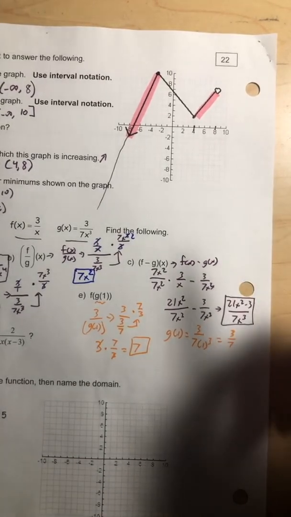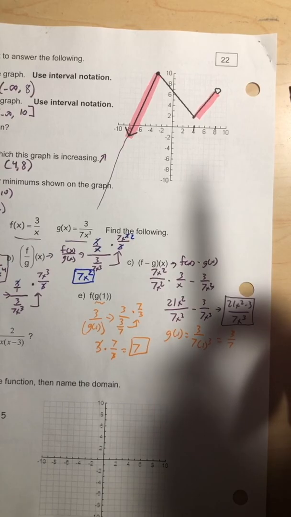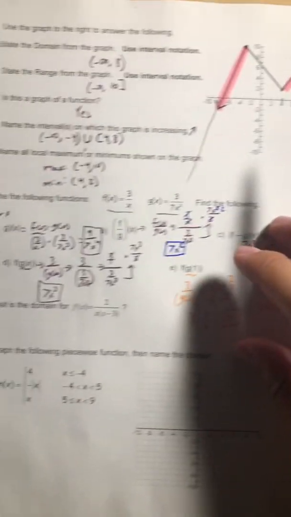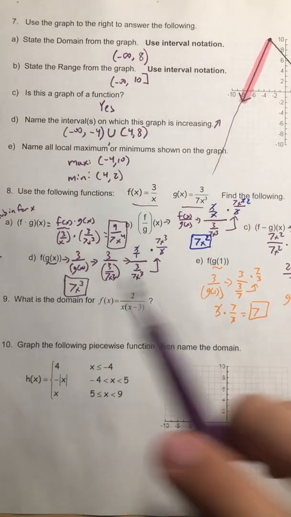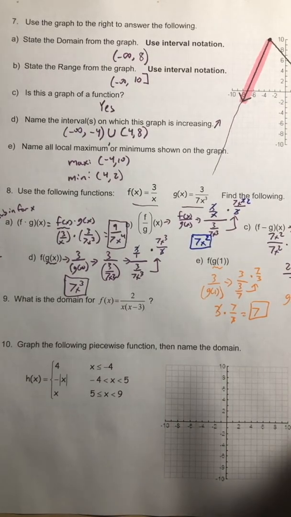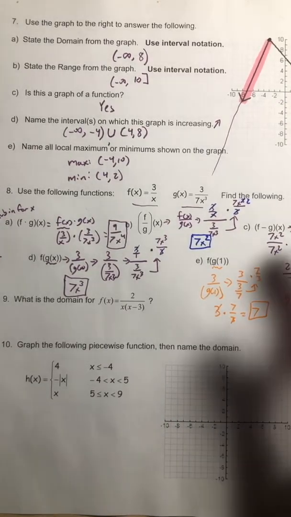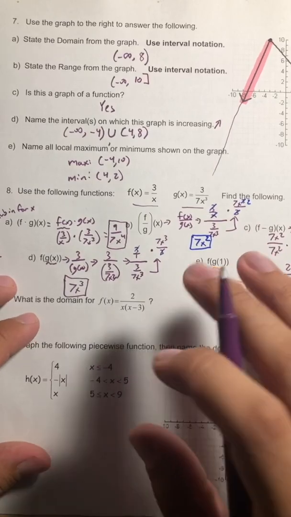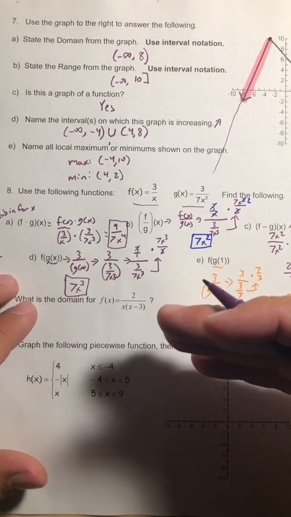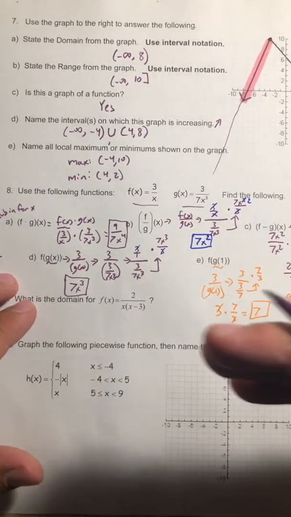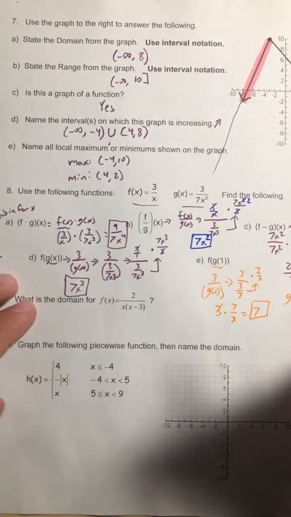Right here is finishing up page 22 on the Unit 2 test review in the packet. We're going to look at number 9 and 10 in this video. So 9 asks, what is the domain of this function? The best way I try and deal with domain is I try and figure out what it can't be. What will make this function have a problem, have an error or something?